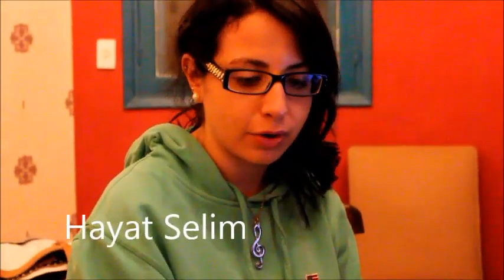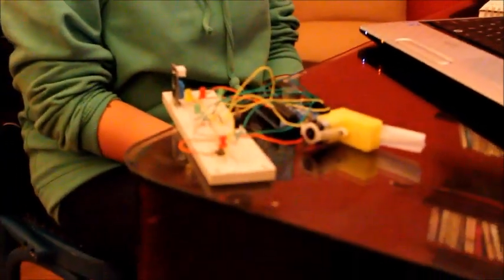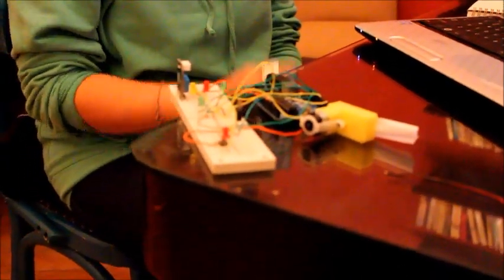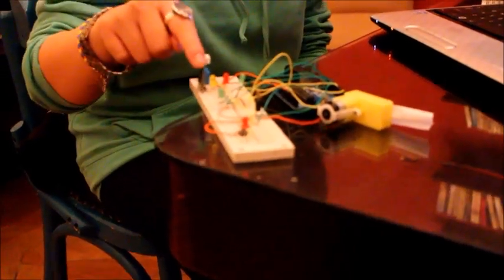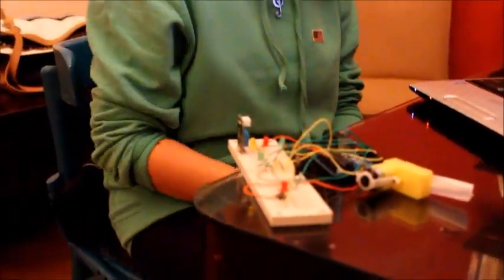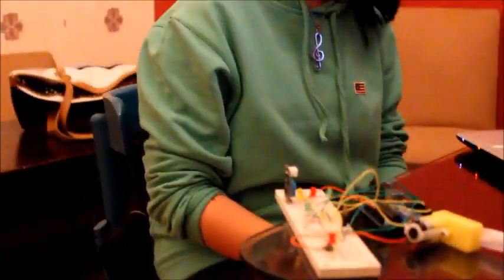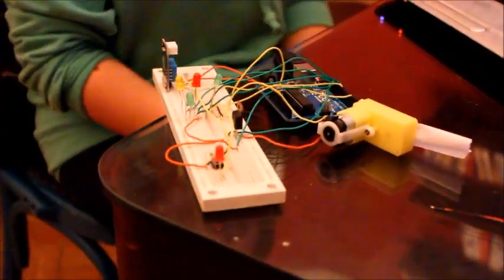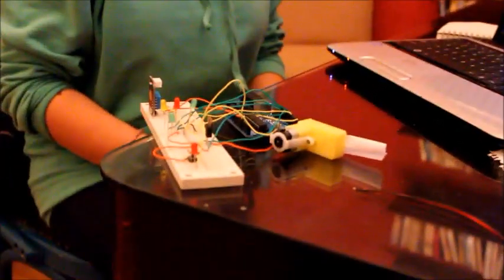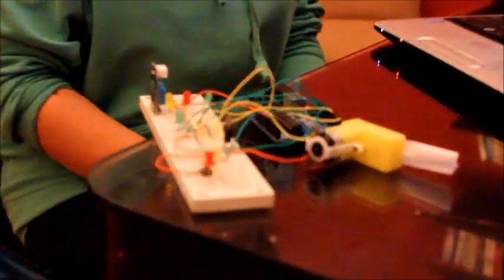Hi, my name is Hayat, and I'm going to be talking about the second function of our fan. We're going to simulate 3 different speeds for the fan, and we're going to do that by having our keyboard as an input, buttons 1, 2, 3, and 4, and 3 LEDs as an output. Depending on the LED that is lit, it is going to be a different speed for the fan. The 3 LEDs are connected to an analog signal.